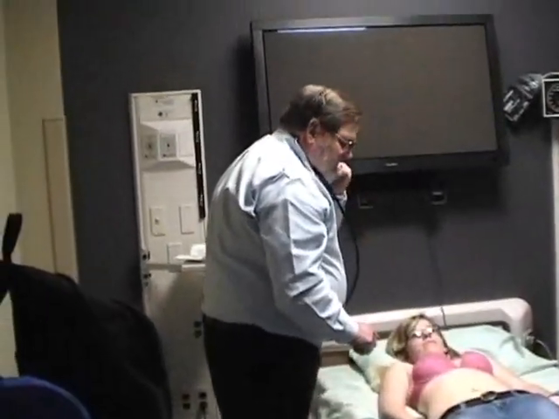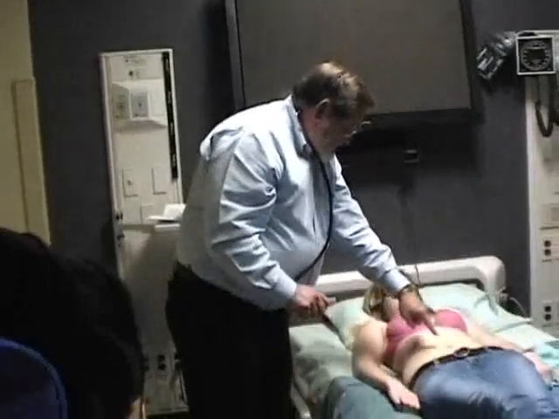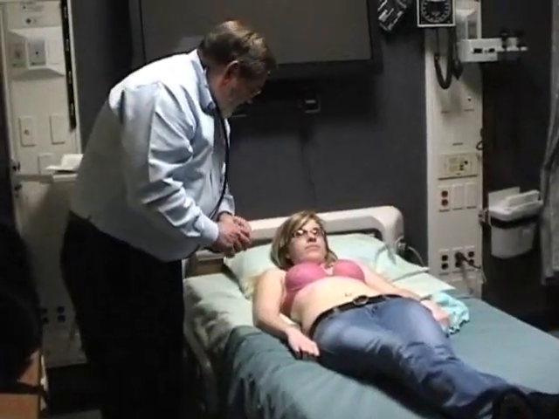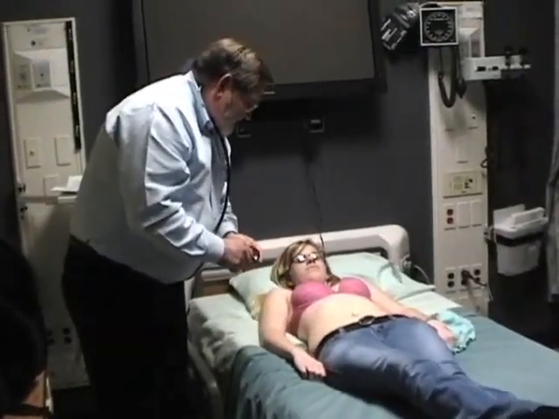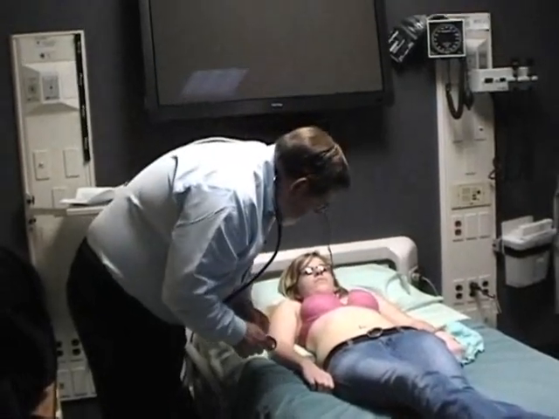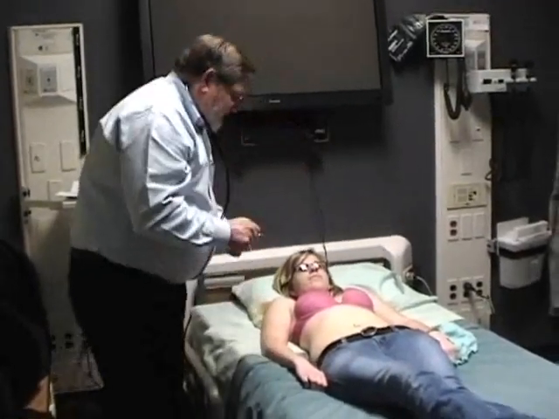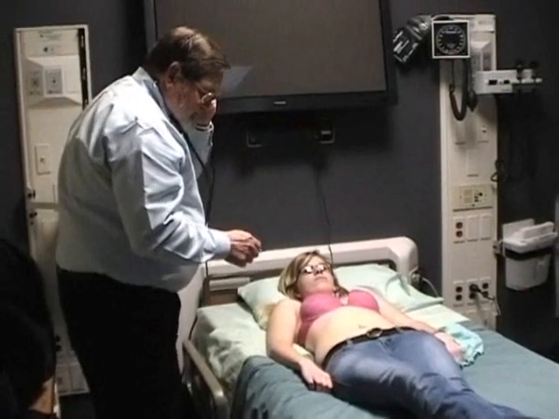So I'm going to auscultate. I do have a navel piercing. How long has that been in there? 5 years. It looks well healed. There's no drainage, no redness. Okay. So I'm going to auscultate.